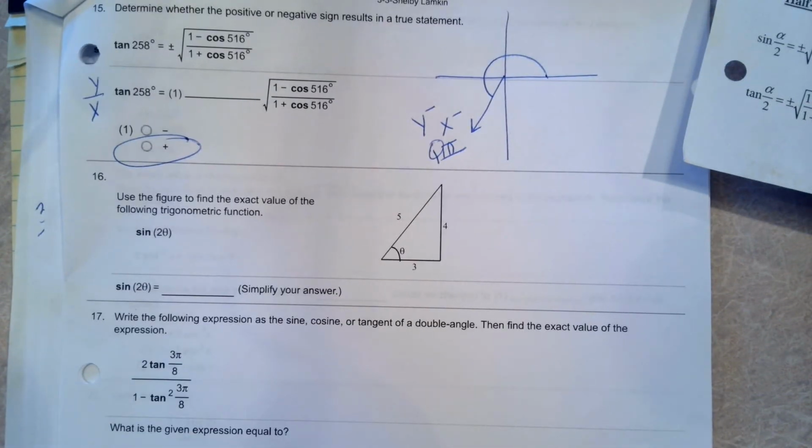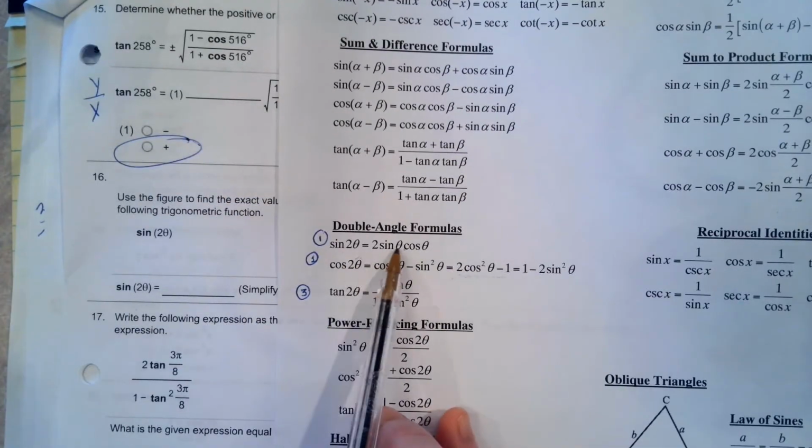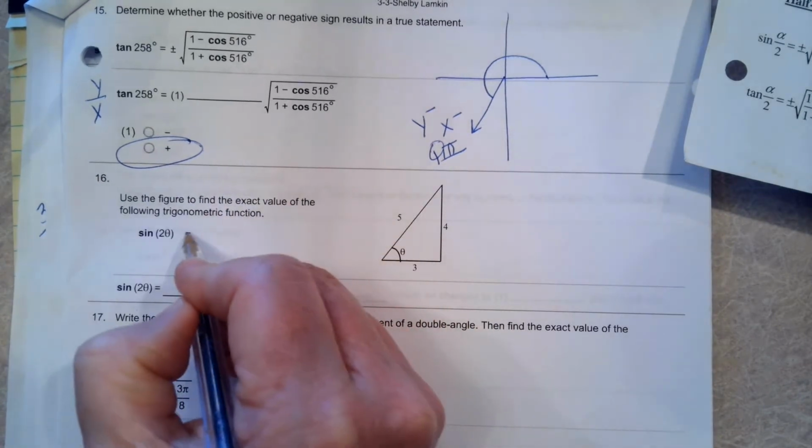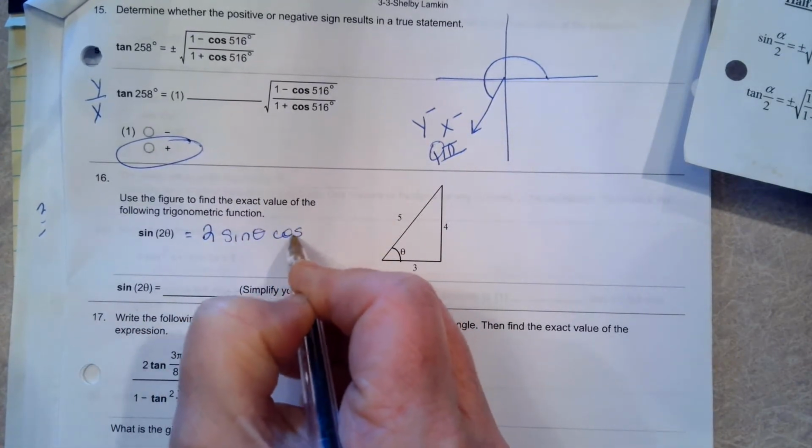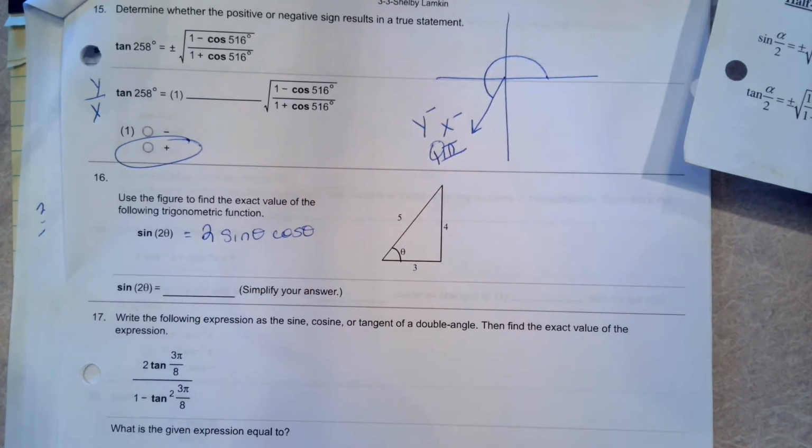Okay, starting with number 16, it says, use the figure to find the exact value of the following trig function, sine of 2 theta. So I went to my double angle formula, and sine of 2 theta equals 2 times the sine of theta times the cosine of theta. So that's all I need to know, those two.